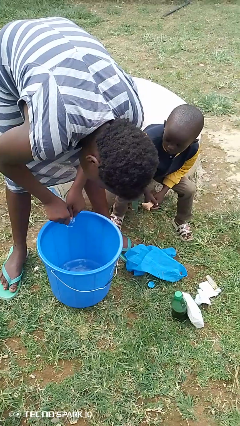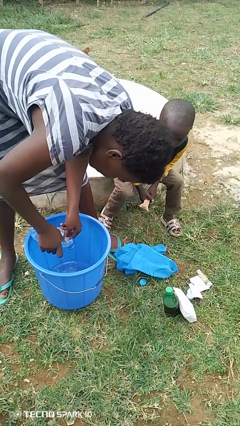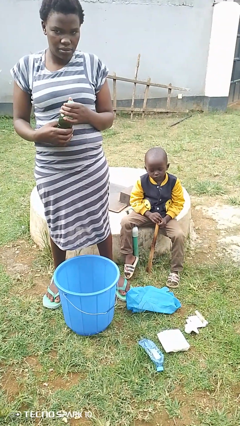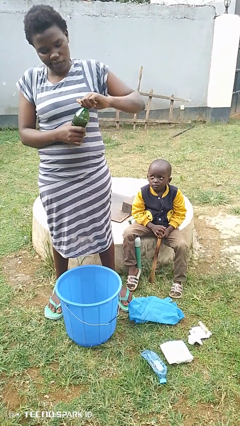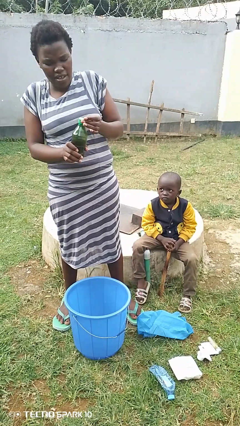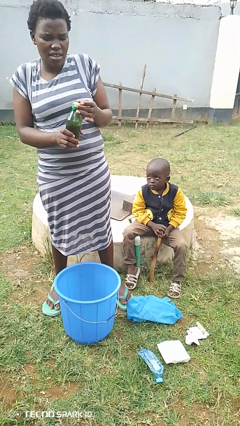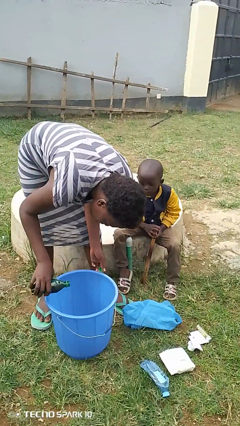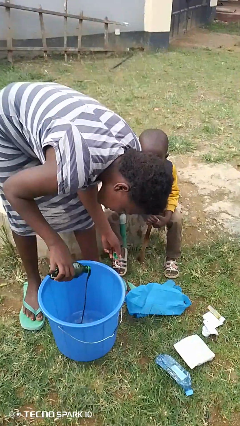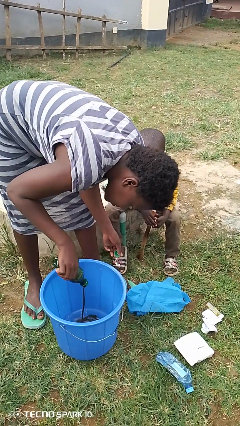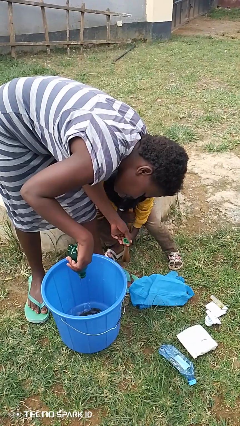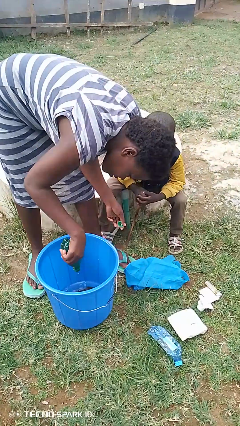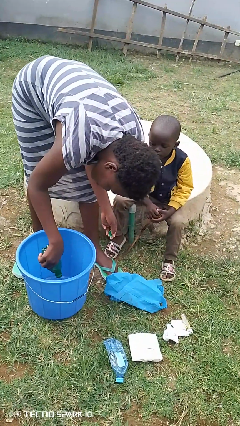Now the second chemical is this brown one. Now pour the second chemical and ensure that the container that had the chemicals is well disposed away from your kids, because they are not safe. That is the second chemical being poured in the same order, in the same manner, until the container is empty.